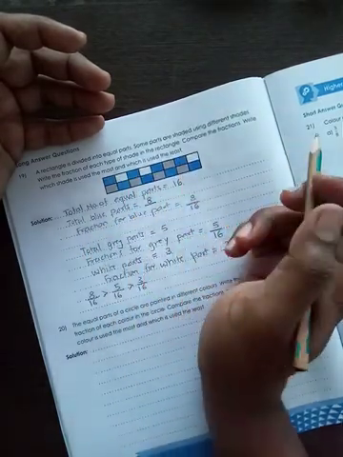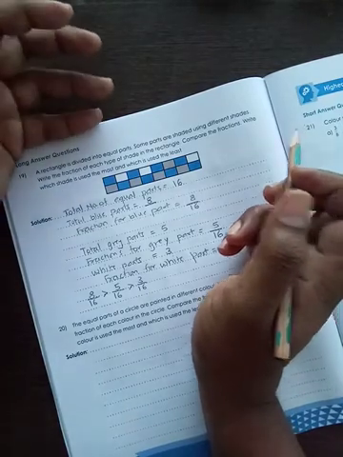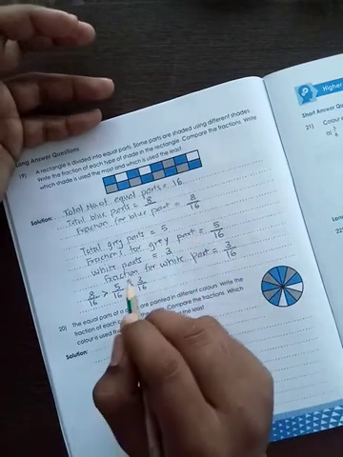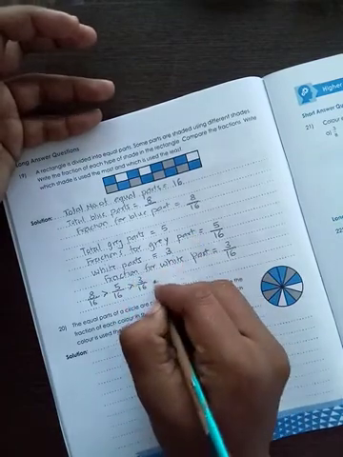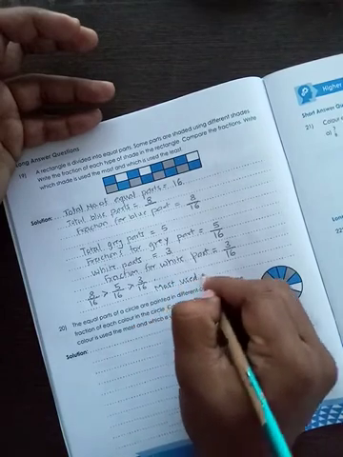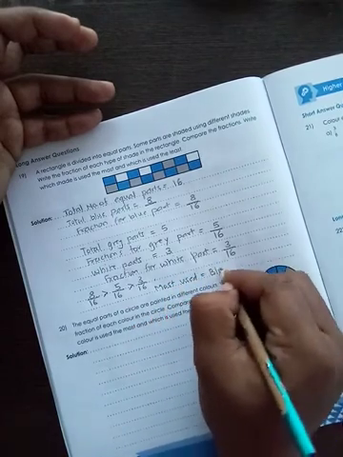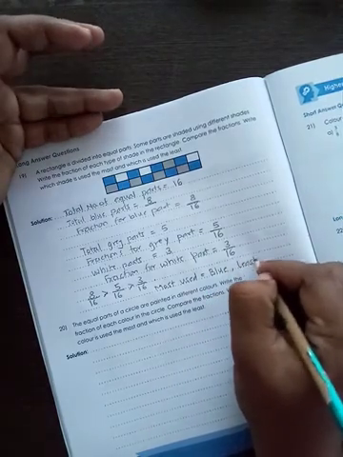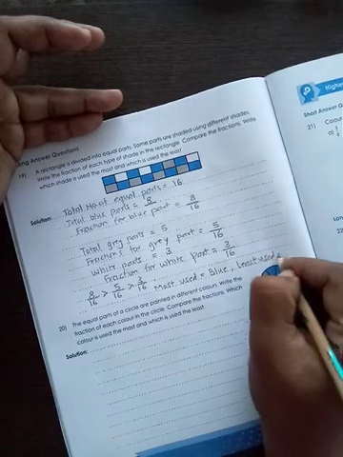We can say that the most used is the blue part, and the least used is the white.